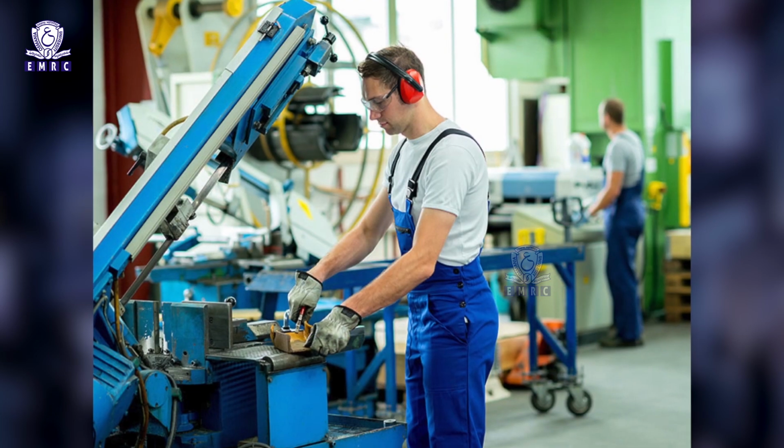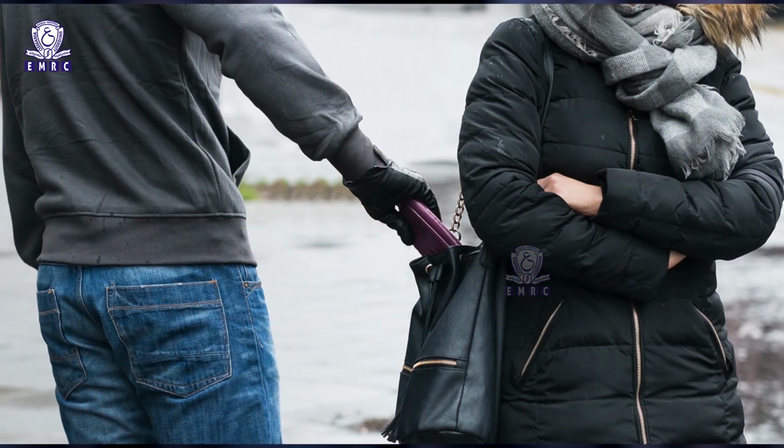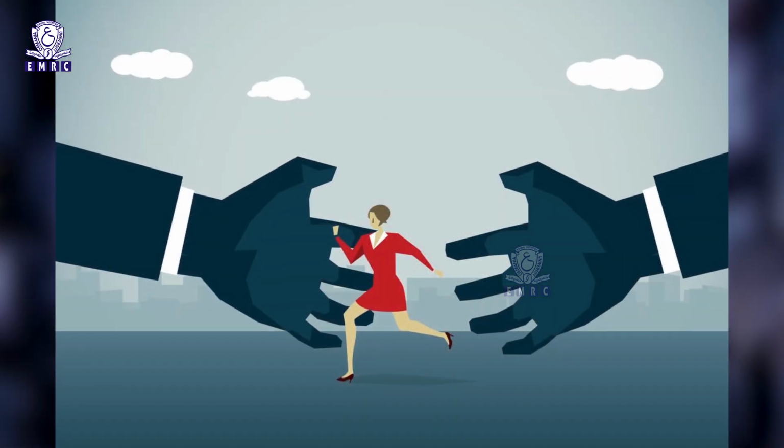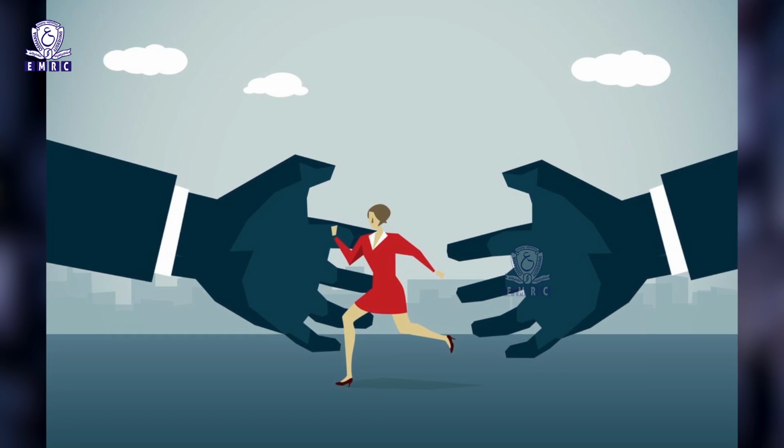Problems of housing, high cost of living, paucity of work opportunities and lack of security in cities discourage women to migrate from rural to urban areas.